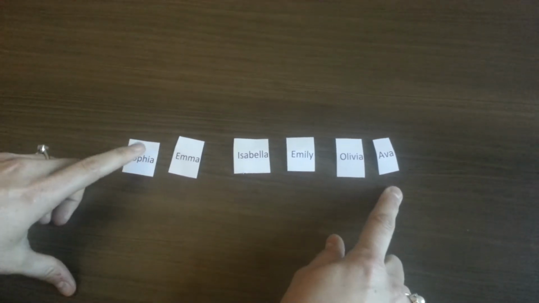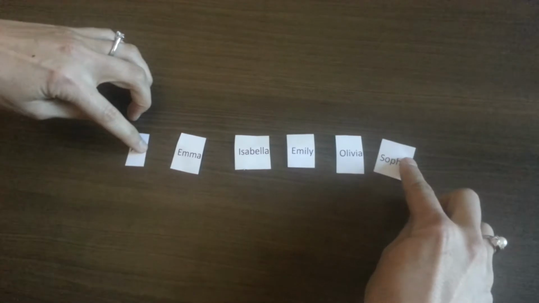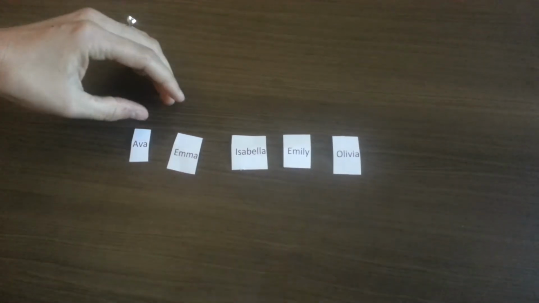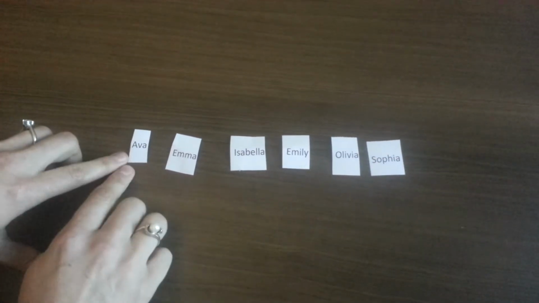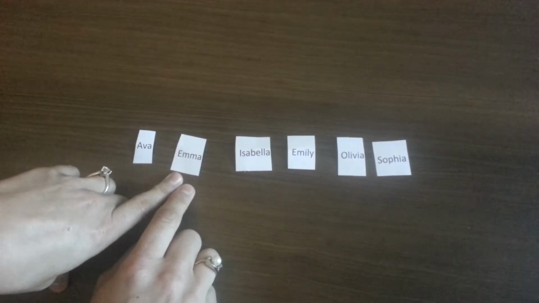We are doing the 0th position, so we're going to swap Ava and Sophia. Swap. So the 0th position is done, and so now we're going to find the correct spot for the first position.